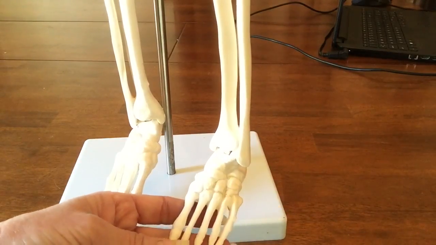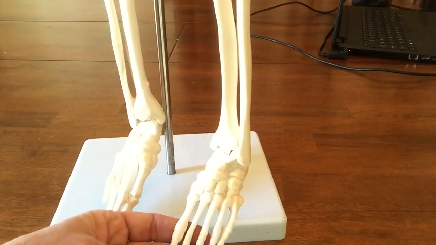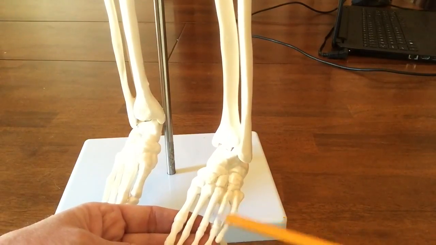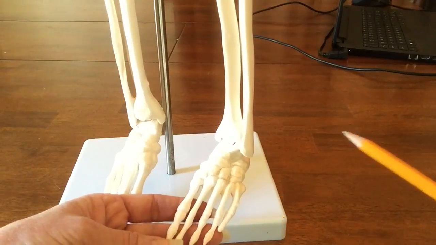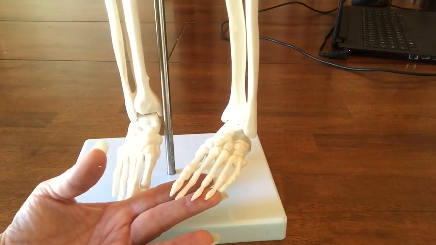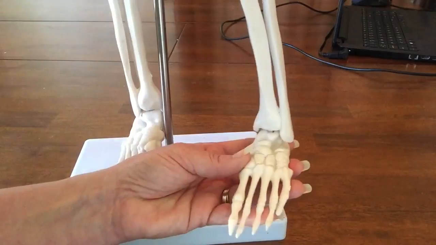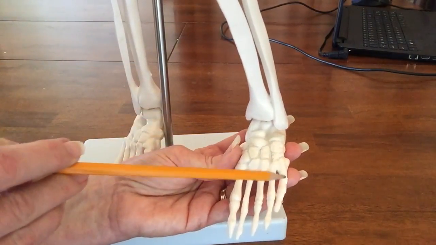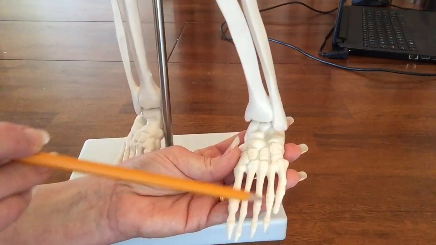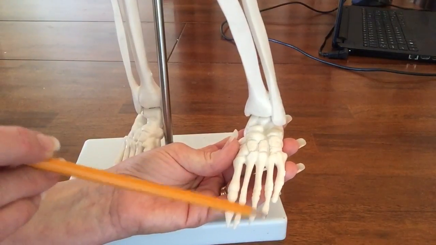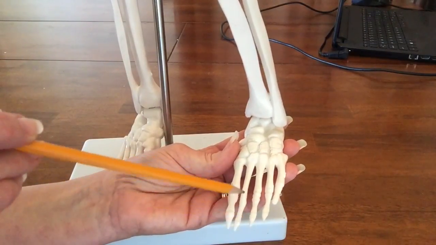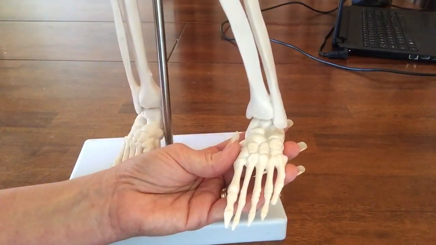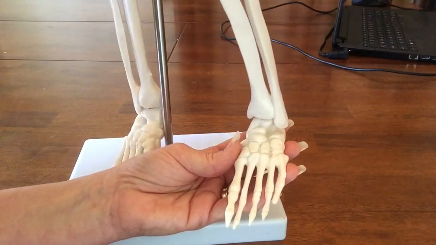The metatarsus are these long bones here, and the phalanges are here, here, here, here, and this is the hallux.